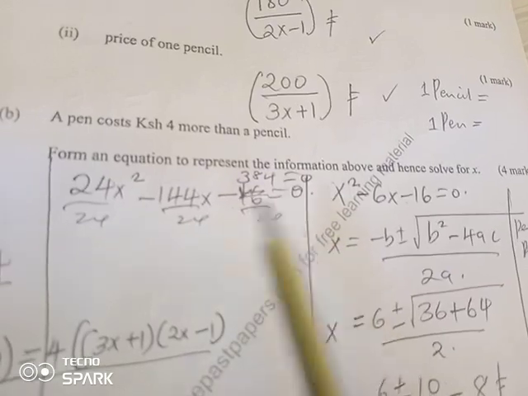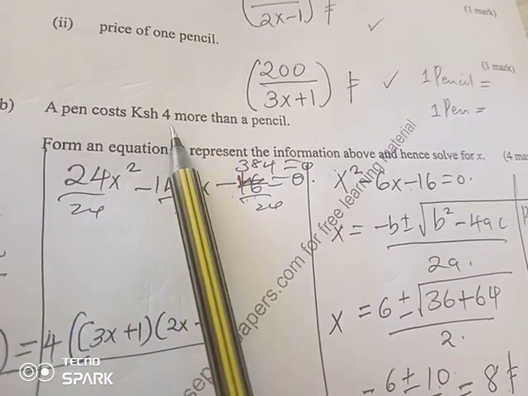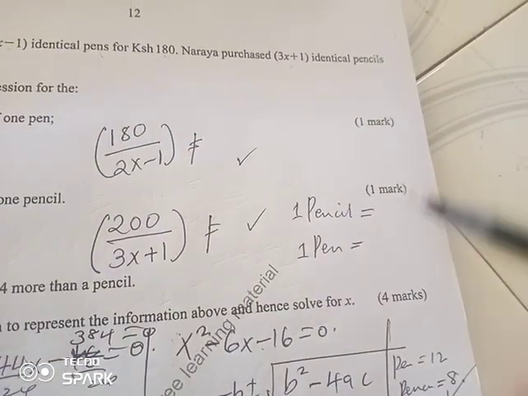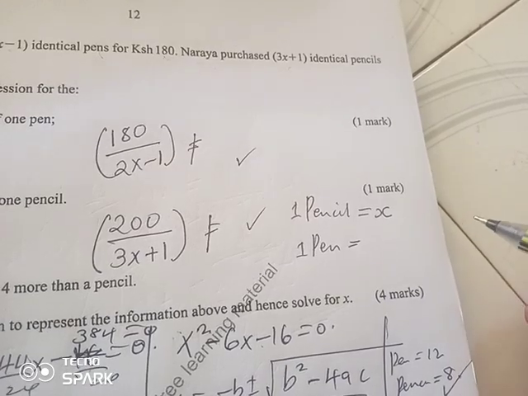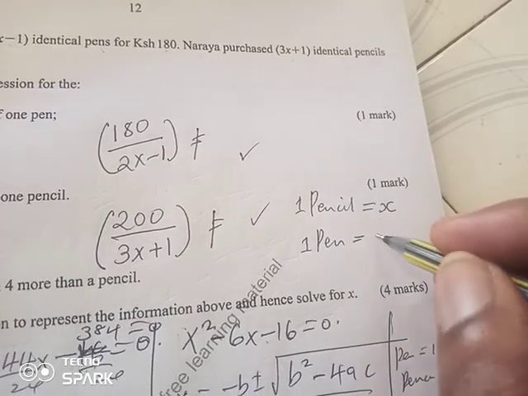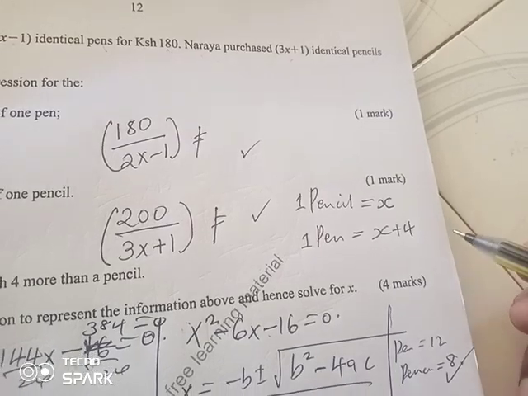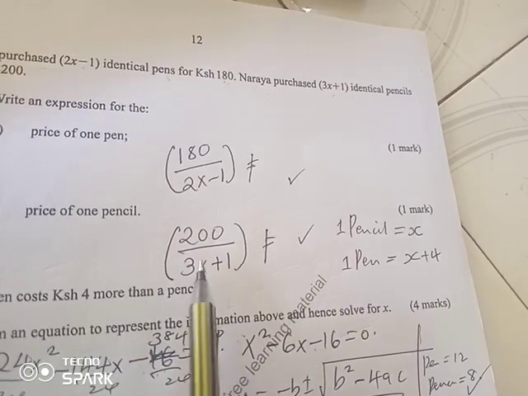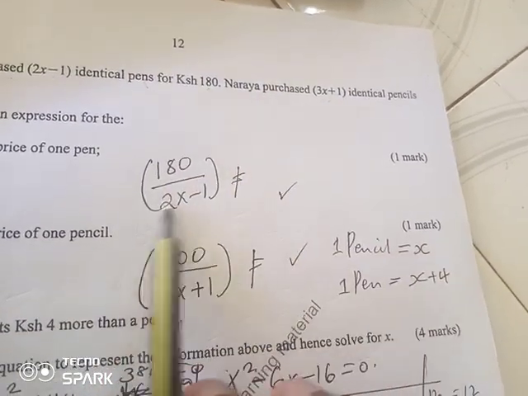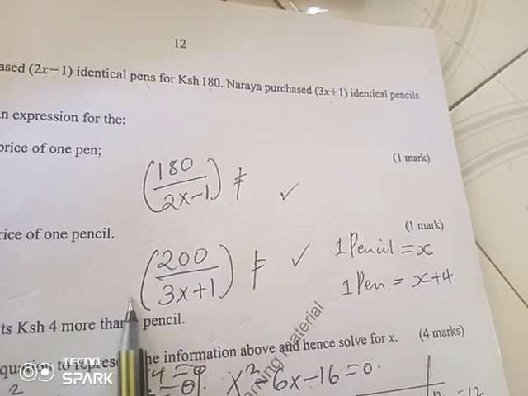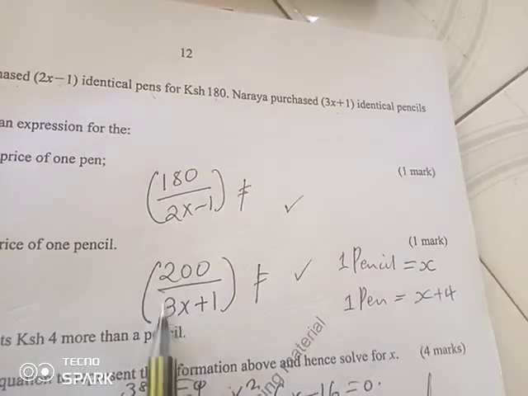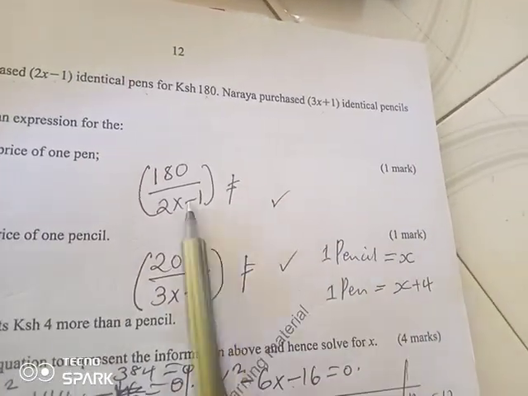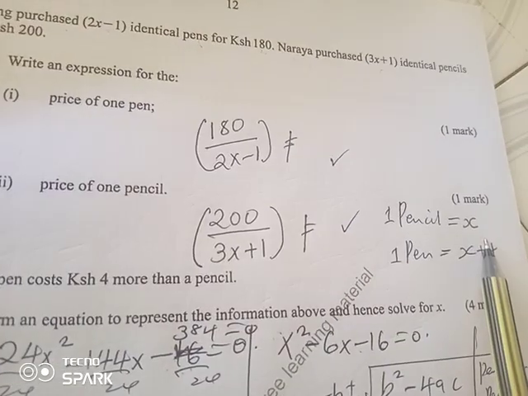Then further information says a pen costs 4 shillings more than a pencil. So let the pencil be x, while that of the pen therefore will be 4 more. That is x plus 4. Yet the one representing a pen here is 180 over 2x minus 1, while the one representing the pencil is 200 shillings over 3x plus 1. So we can use these two to form an equation in relation to the 4.